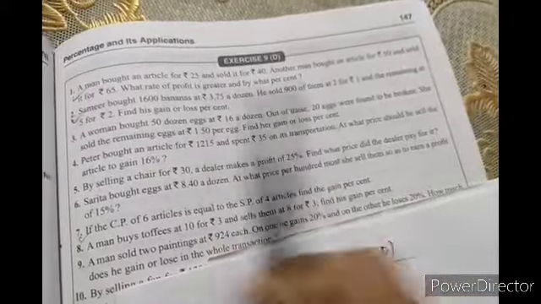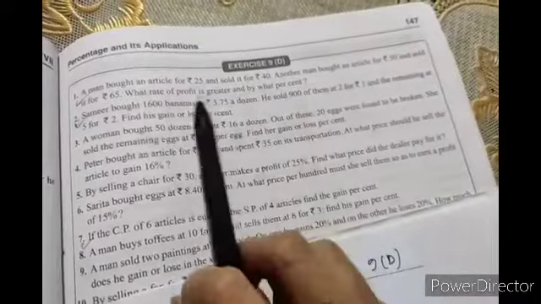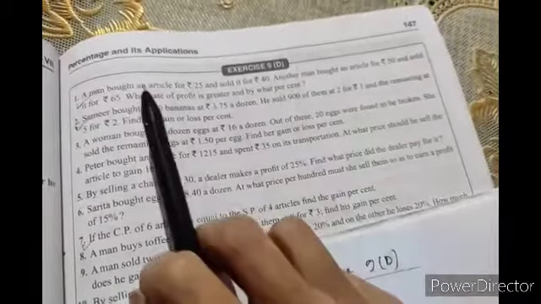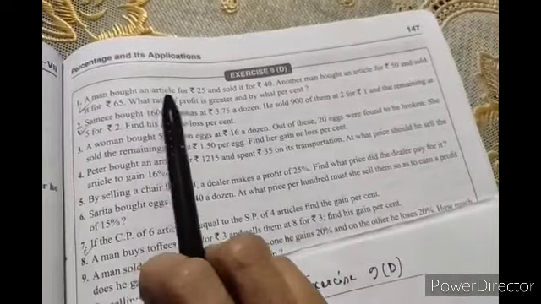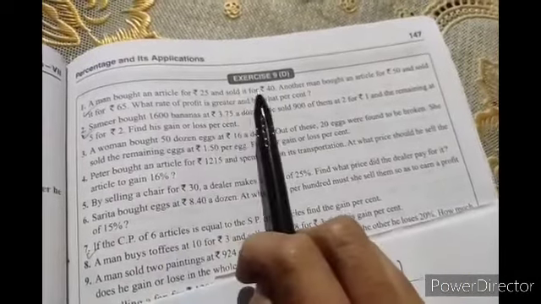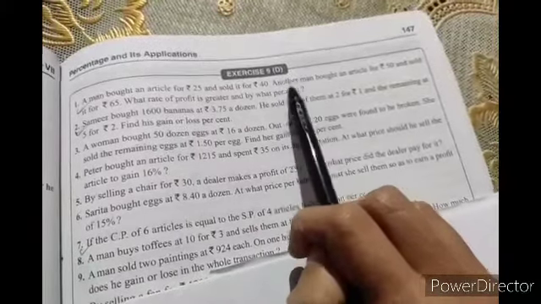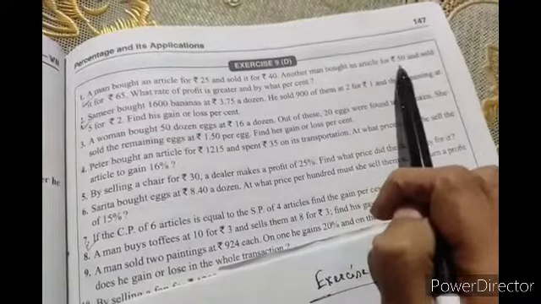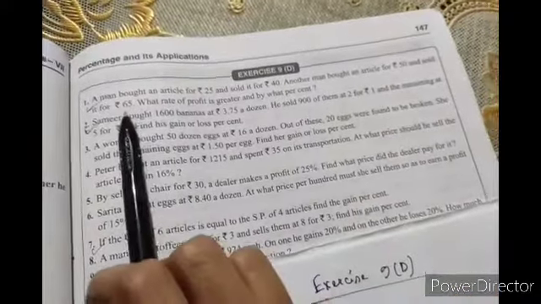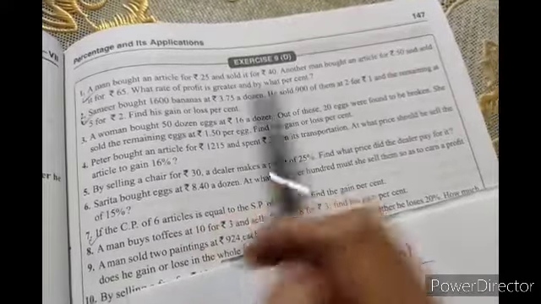Here, first you will try to understand what is said in the question. Information about two men is given. What rate of profit is greater and by what percent?